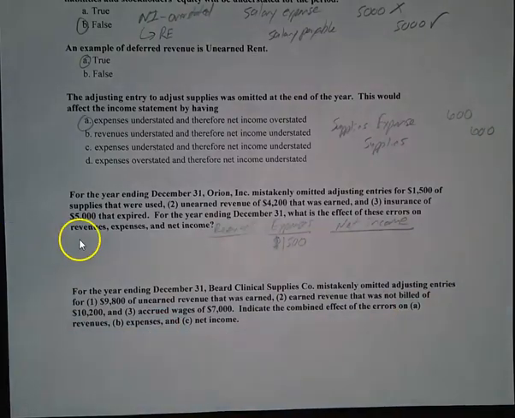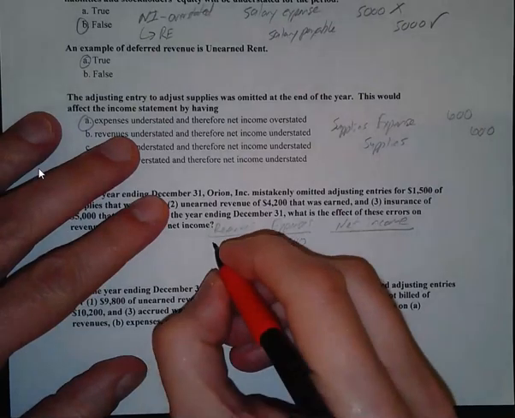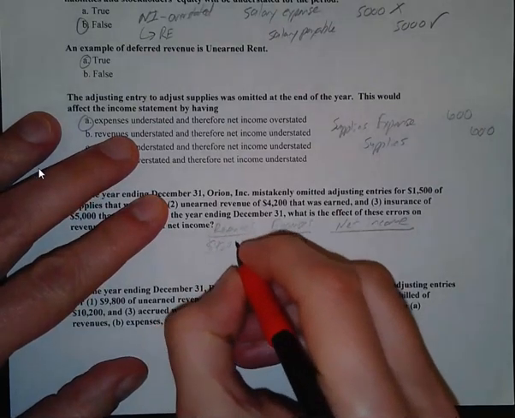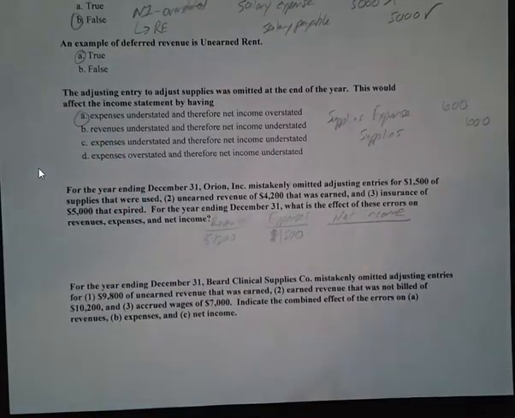Okay. Second thing, unearned revenue of $4,200 that was earned. That means we have failed to record $4,200 of revenue. So all of these items are understated. And then number 3, insurance of $5,000 that expired. We needed to expense that.